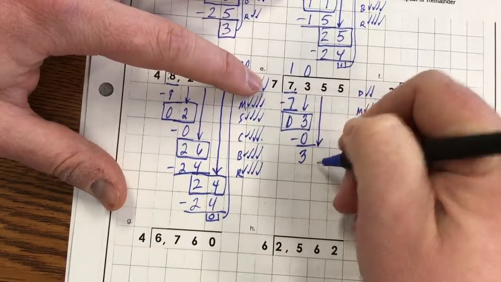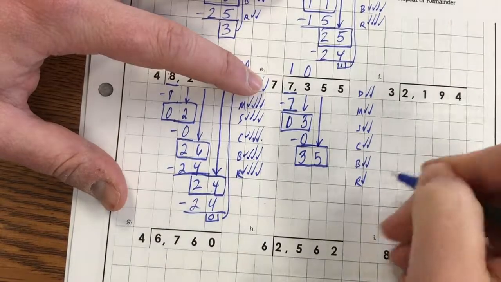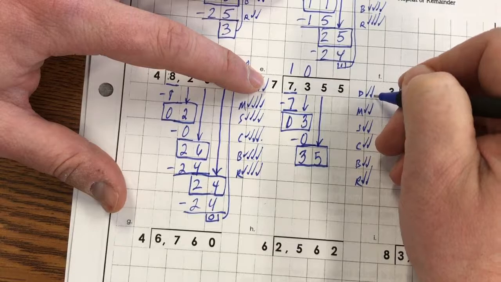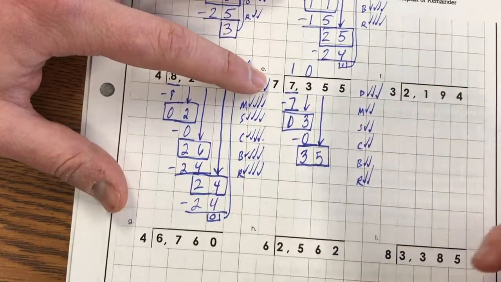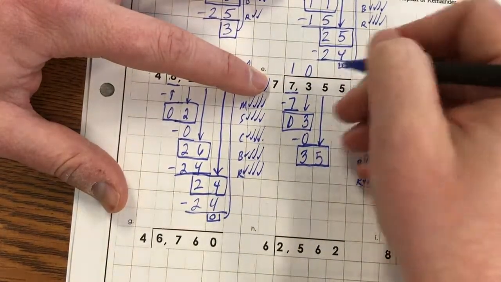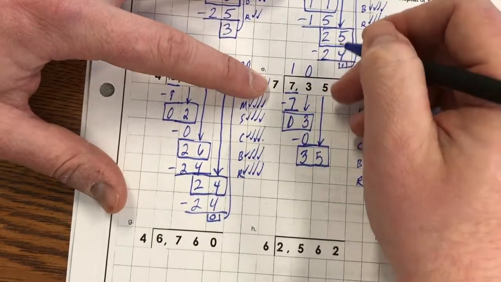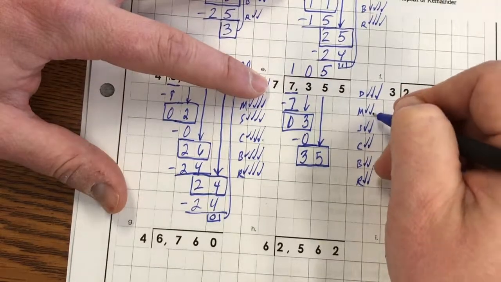Bring down the 5 and box our new remainder that we're going to divide up. And we're repeating because of that space in the quotient. Determine 7 times what gets me close to 35 without going over. Ooh, 5 times 7 I know is 35. 7 times 6 is 42, so that goes over. So we just determined. Now let's multiply.